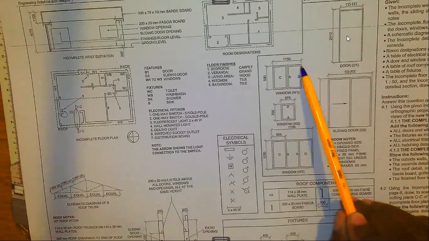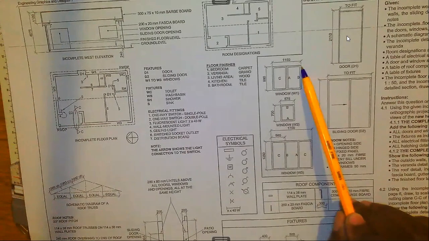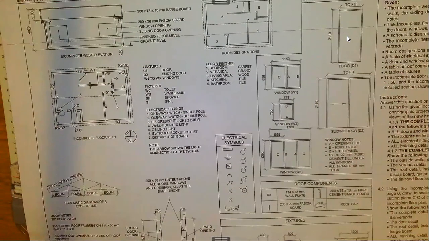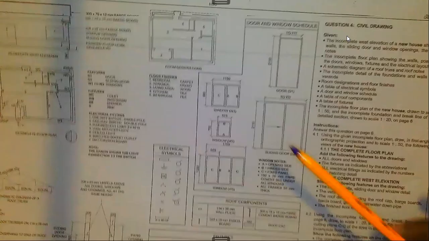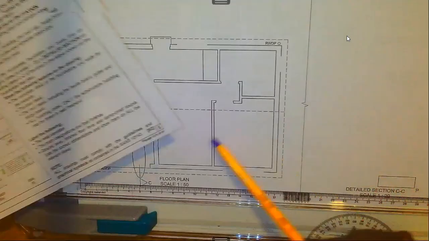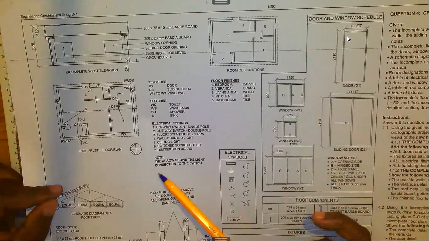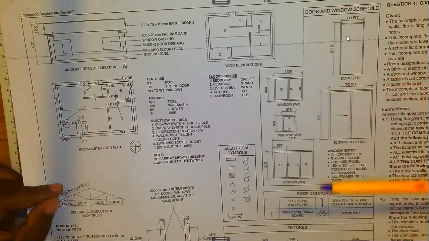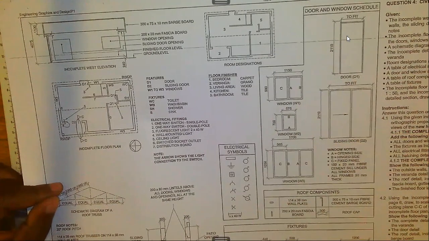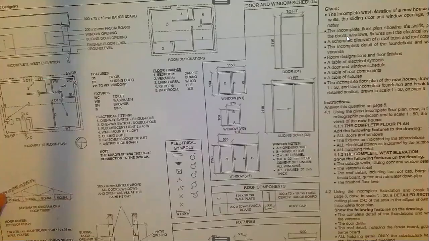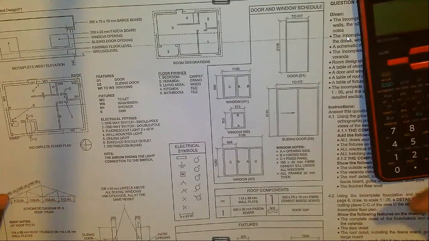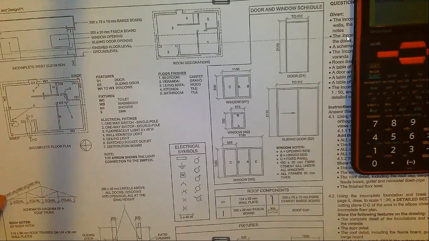So for now, I need you to consider this 1,150. Now, you need to have a scale in order to be able to measure that. Remember, this is drawn to scale 1:50. What it means basically is every millimeter that you find on paper represents 50 millimeters. So it's a reduction. The size of the drawing is much smaller than the actual object. If you don't have the scale rule, this is what you can do. You take your calculator. I would show you how the scale rule would work.